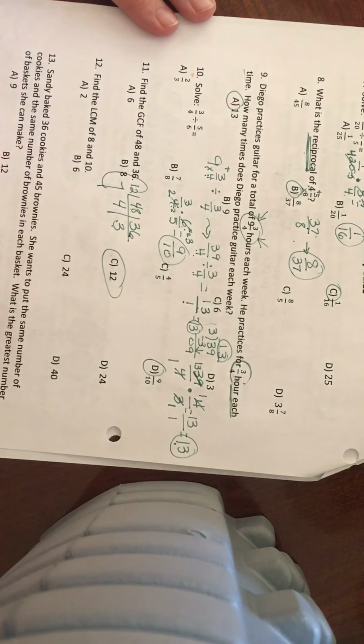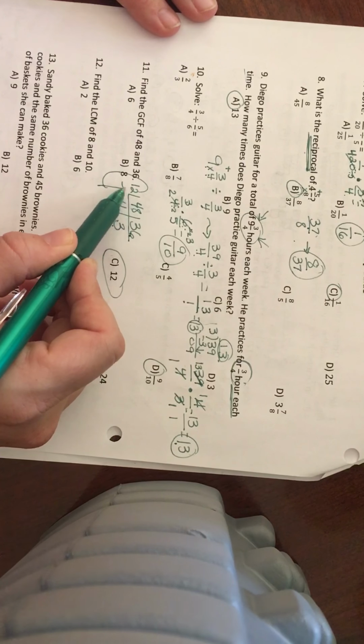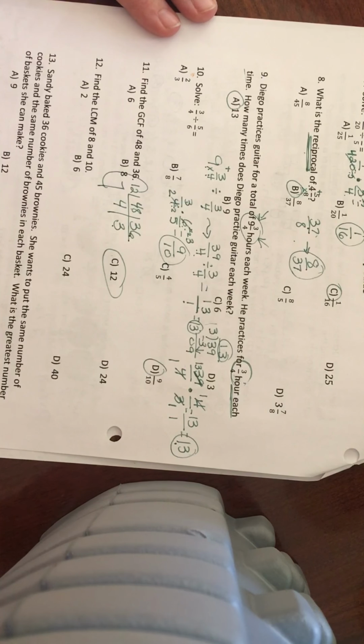And if you started off with 2, or if you decided to divide by 6, you're just going to have extra steps. Remember that for your GCF, you're multiplying the numbers that you have left. So you're going to multiply those numbers.